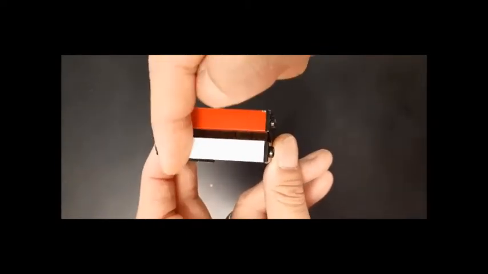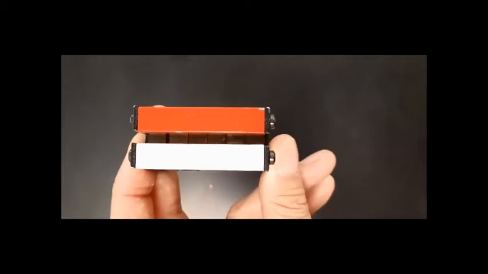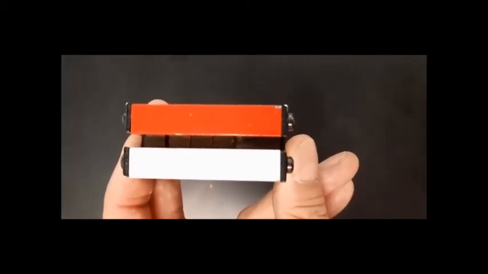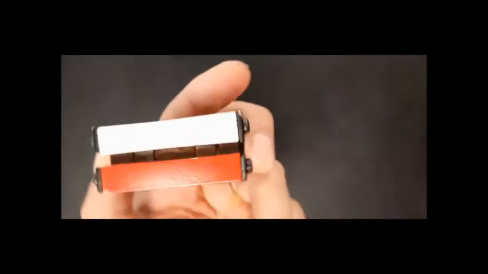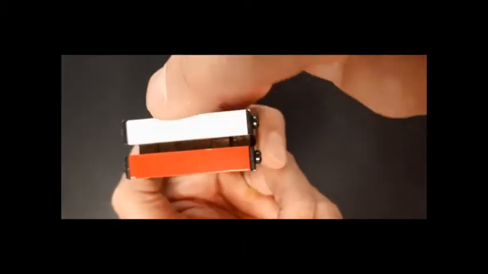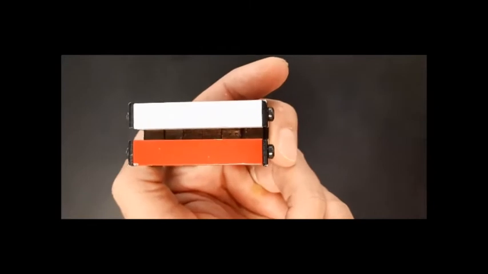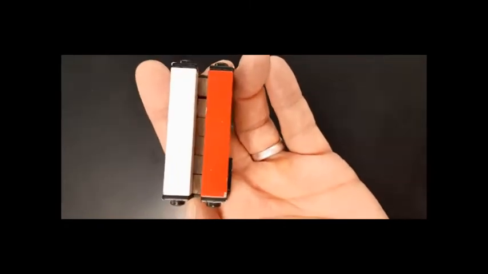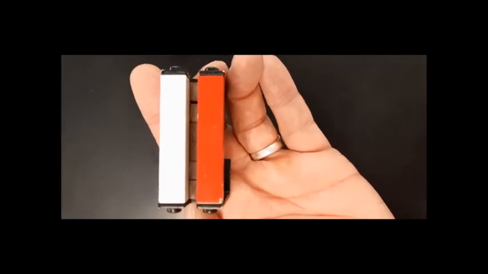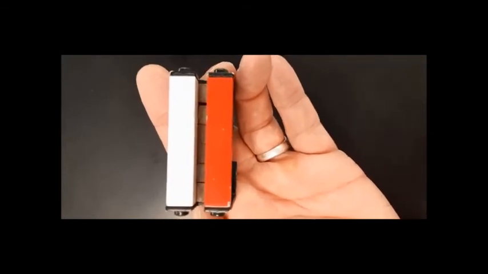This is the direction of the magnetic field. In this orientation, the magnetic field is from right to left, which is the negative x-axis. But if I put it like this, it goes from red to white in the positive x-axis. If the magnet is oriented like this, then the magnetic field is in the positive y-axis, from red to white.